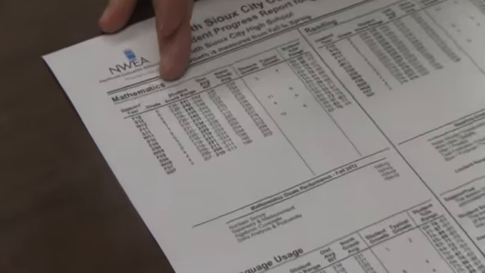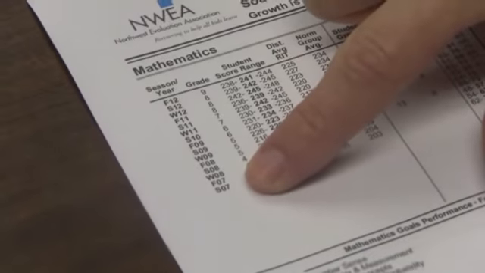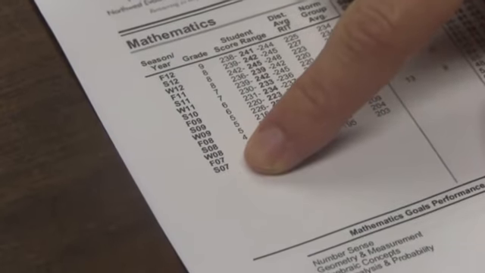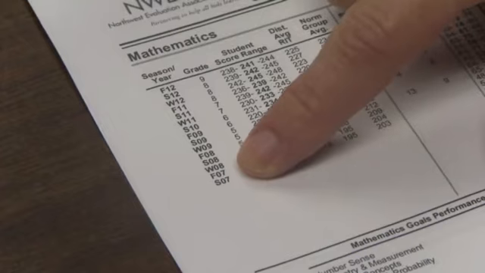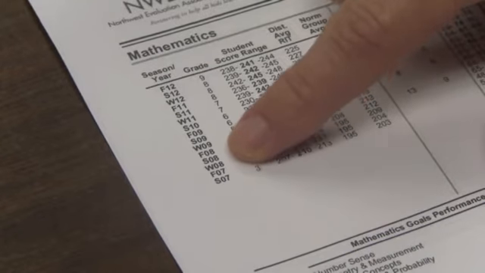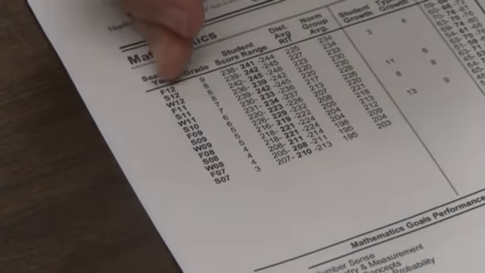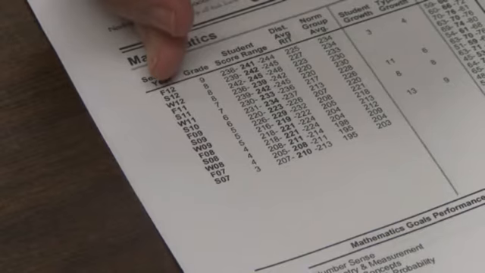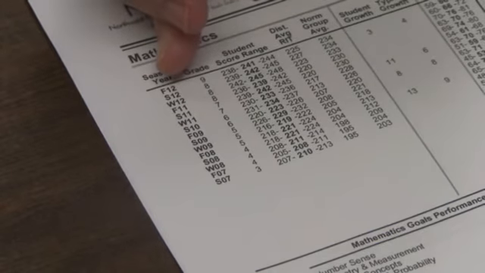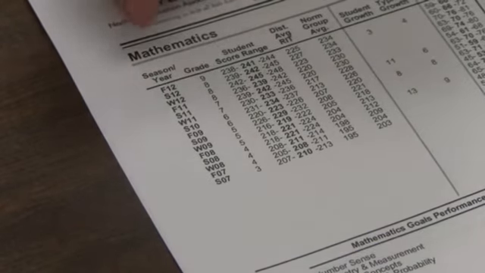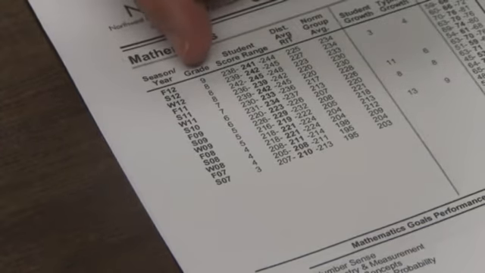So first of all, if we look up here, we have math in the upper left corner. What it'll show at the bottom is the first time the student took the MAP test. It was spring of '07. So you see S '07, then fall, then winter, and so forth, all the way up to fall of 2012, which is always going to show up at the top of each of these lists. This student is currently in grade 9.